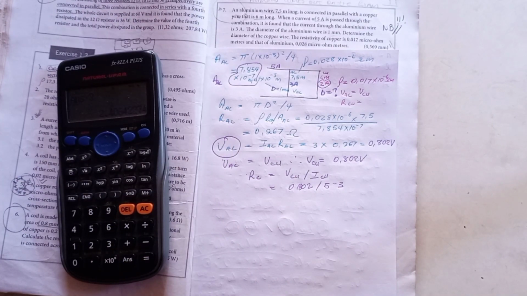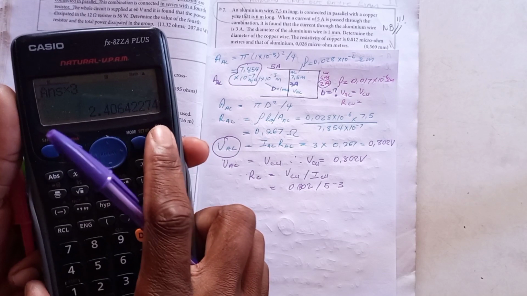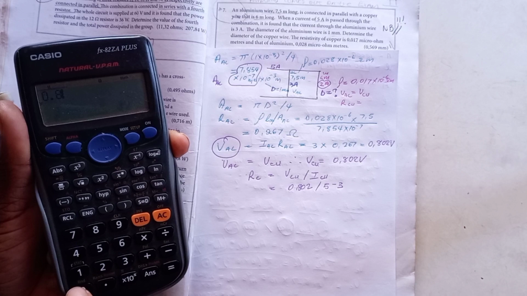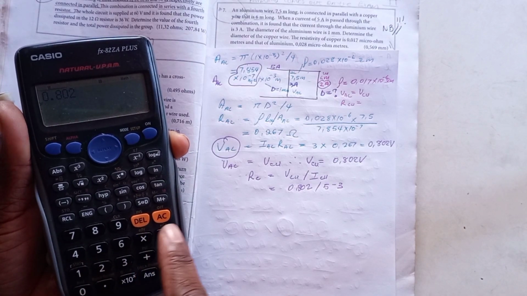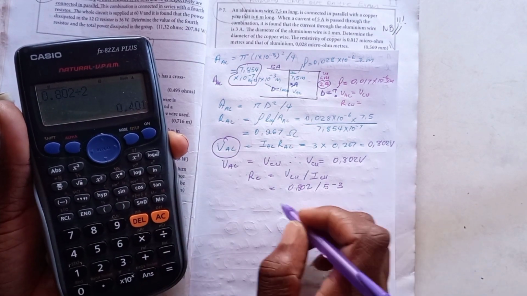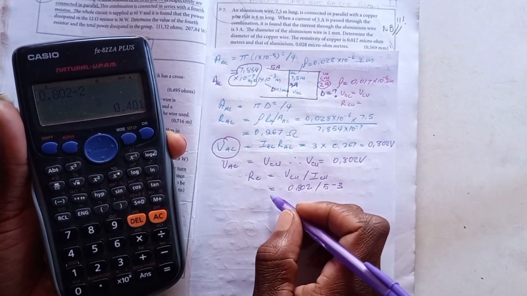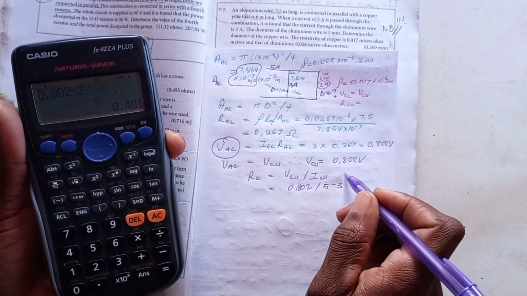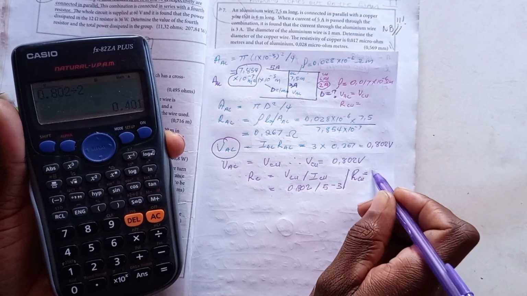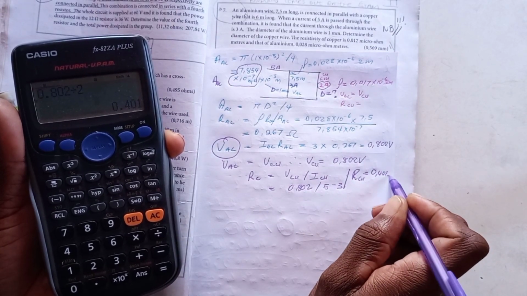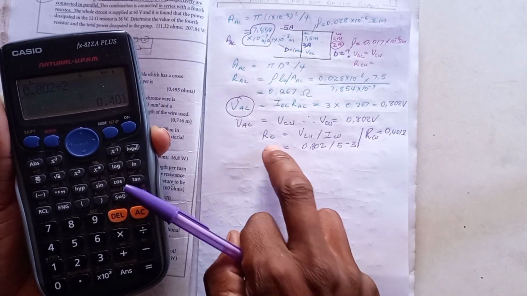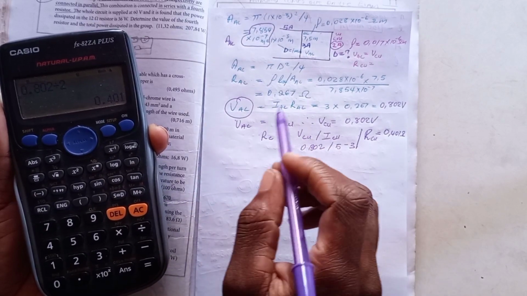So let's punch this in the calculator. 0.802 divided by 2 is equal to, so the resistance across copper, I just want to write it here, is 0.401 ohms.